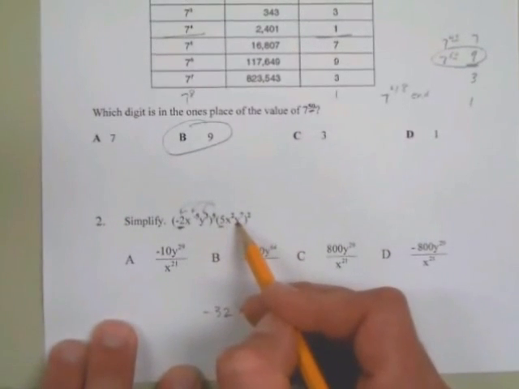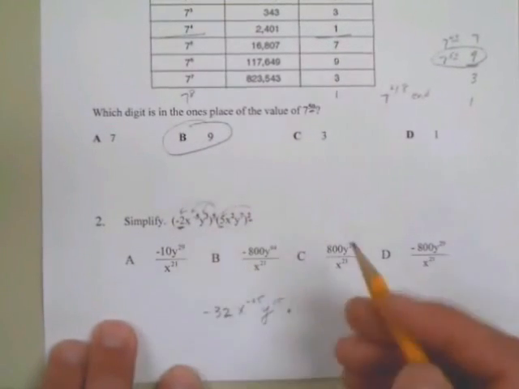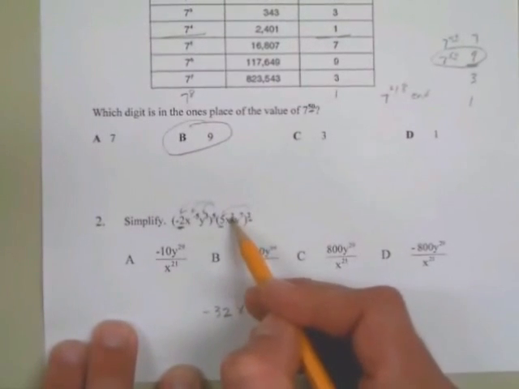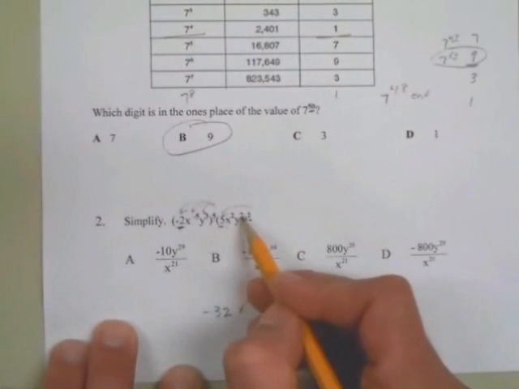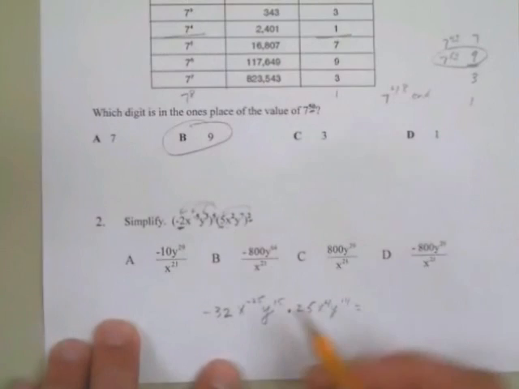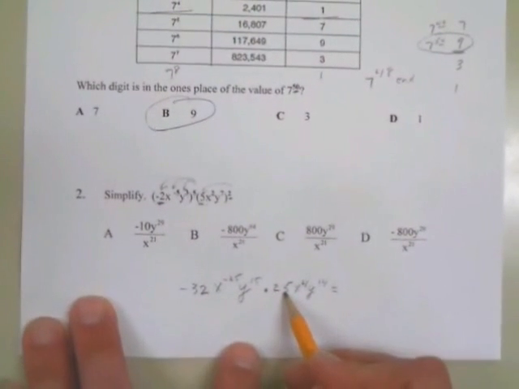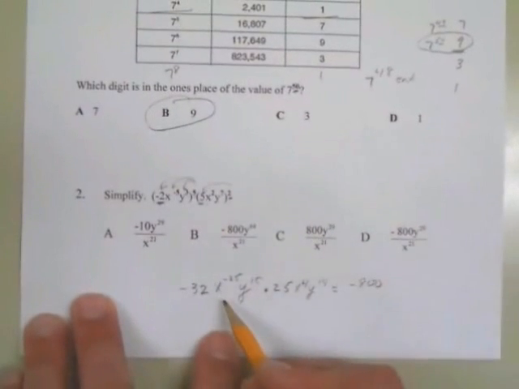So now the 5, the x squared, and the y to the 7th is all squared. So 5 squared is 25. X squared squared, exponent to exponent multiply. Y to the 7th squared, exponent to exponent multiply. Now we multiply negative 32 times 25, we get negative 800.